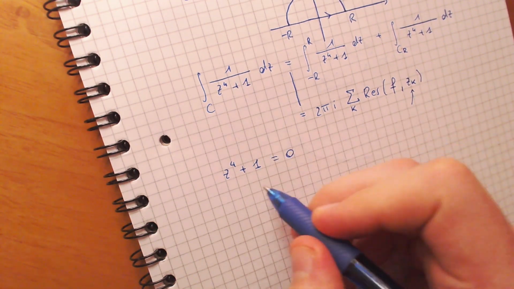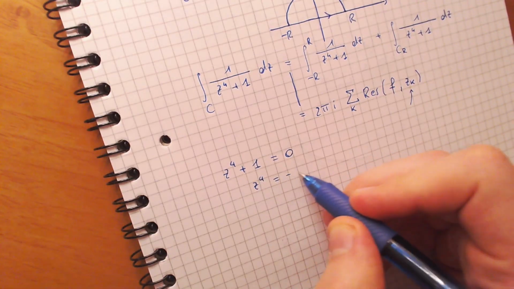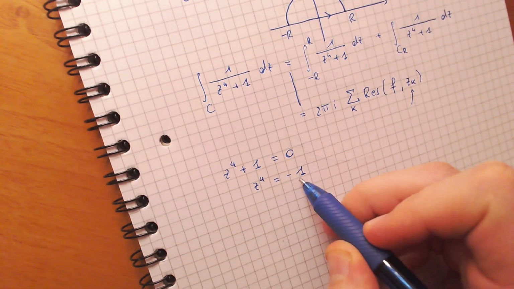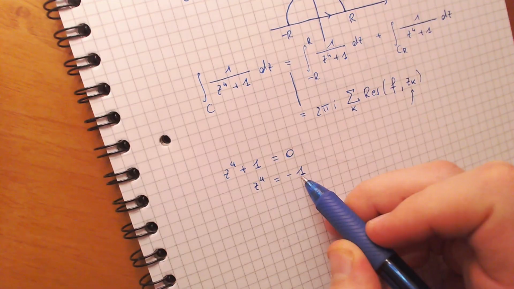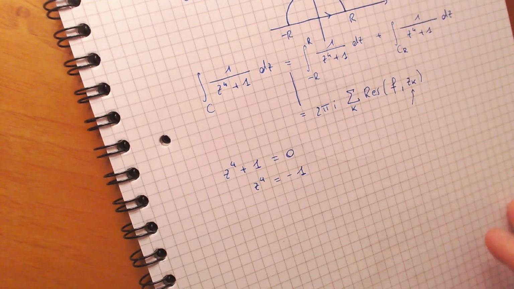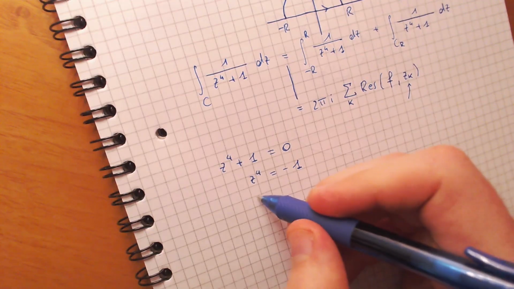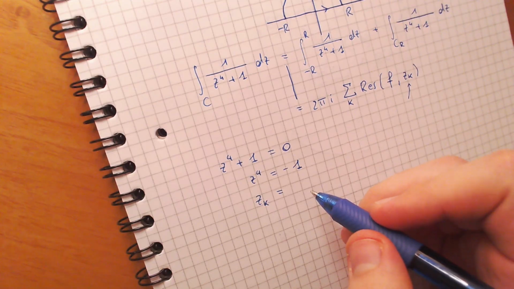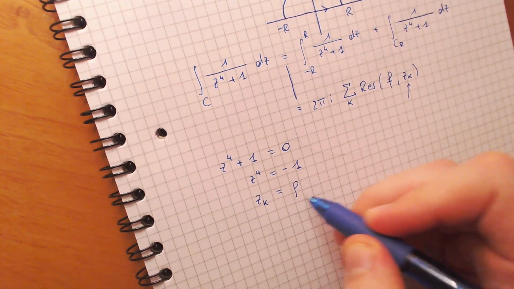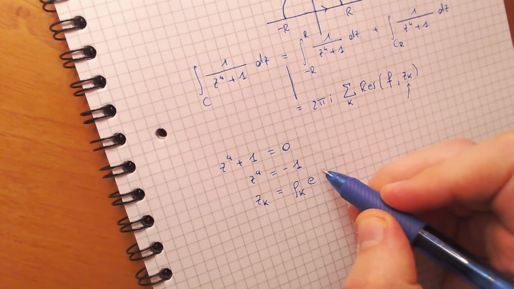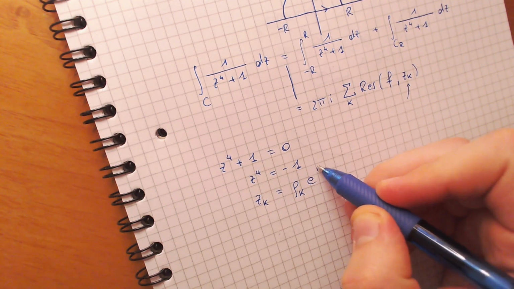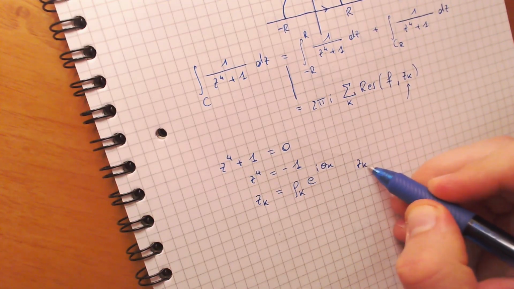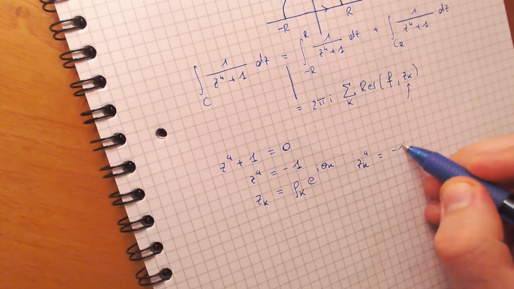Here we know that z to the power of 4 is minus 1, and the solutions of this equation are the numbers z_k, which we can also write as rho_k times e to the power of i theta_k, such that z_k to the 4 is minus 1.